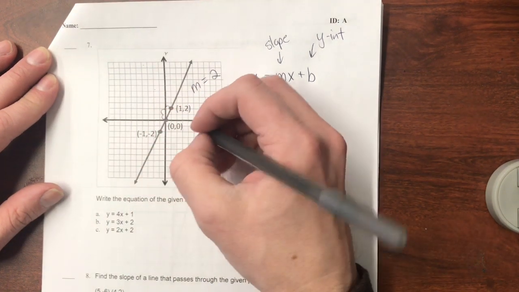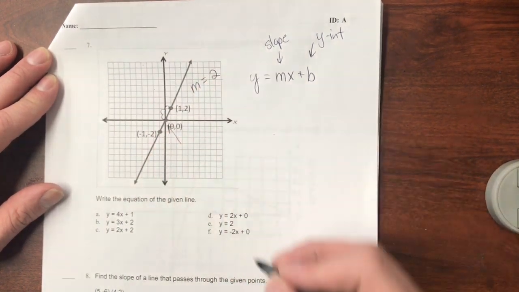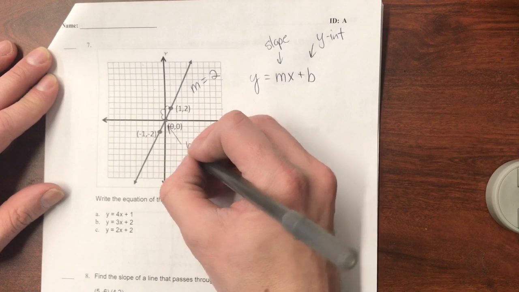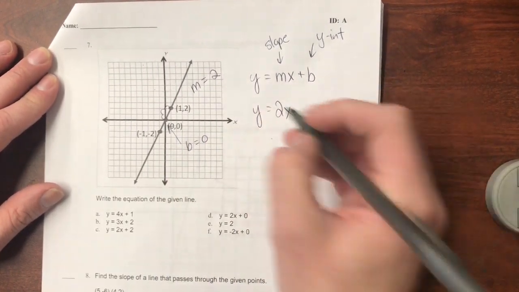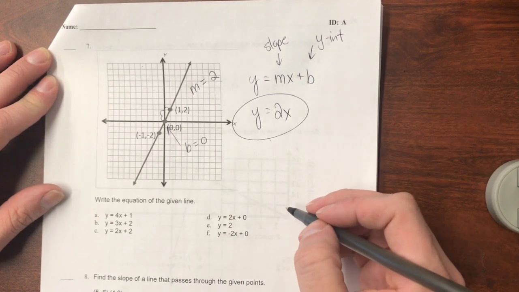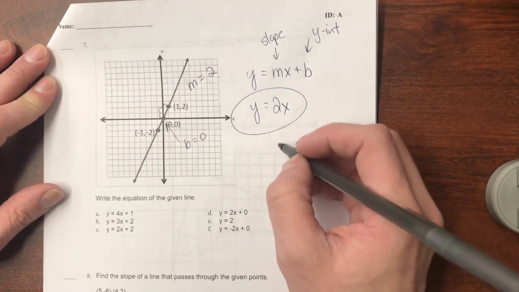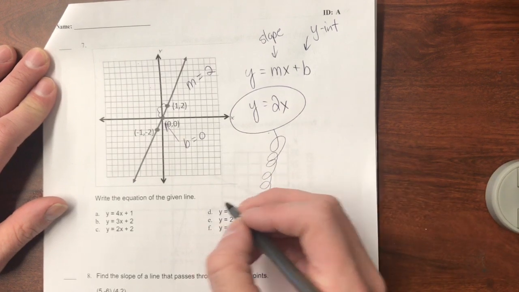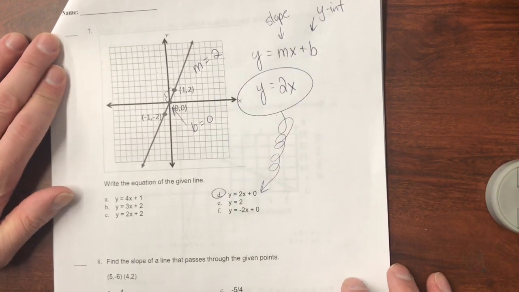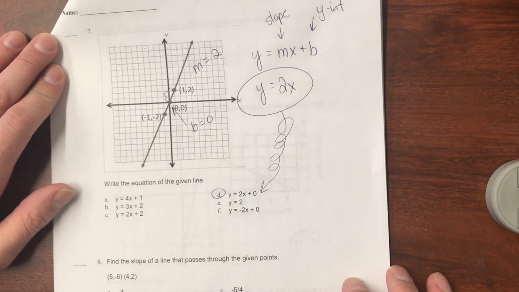The y-intercept is the point where the line crosses the y-axis, which is 0, 0, so the y-intercept is 0, giving us the equation y equals 2x plus 0, or y equals 2x. So y equals 2x is going to be that guy right there. I don't know why they had to put the plus 0 there, but they did.